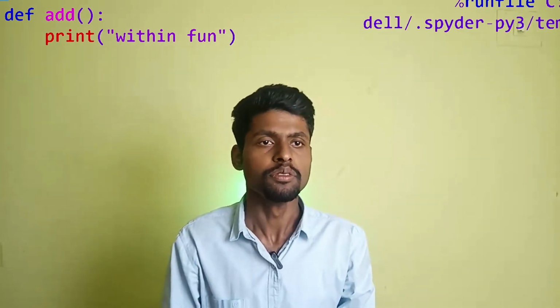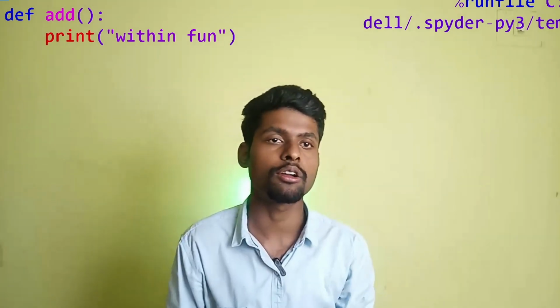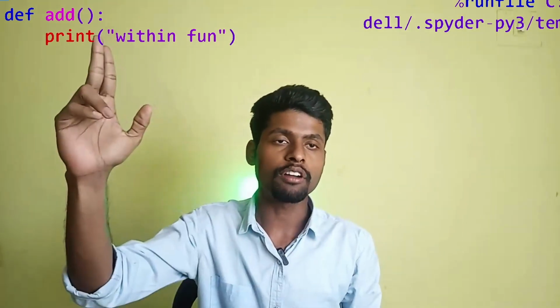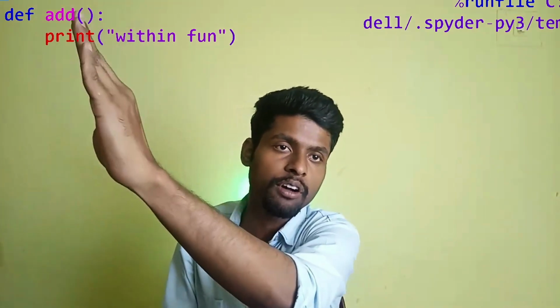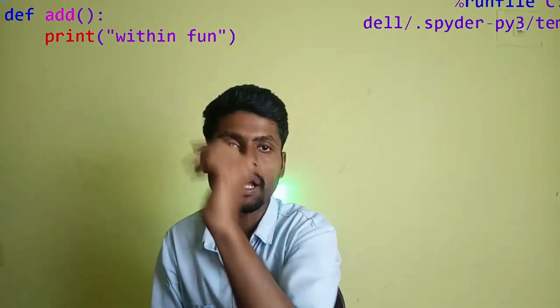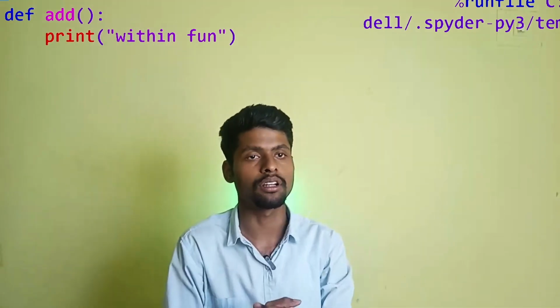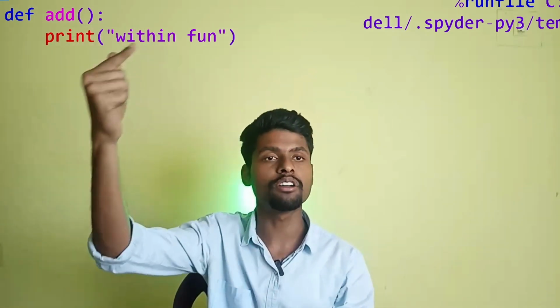Now I'm going to print a message within a function. Using a print function, I just want to print a message that within function. Let's execute this code. And if you see, nothing got printed. Why? Because for a function, we need to call the function. Without calling the function, the function will not execute. When we call the function, then only my Python interpreter executes this add function.